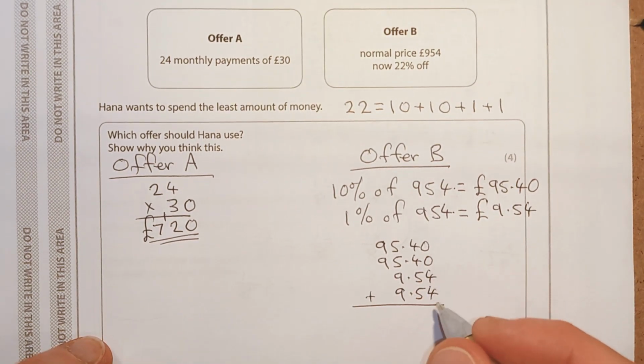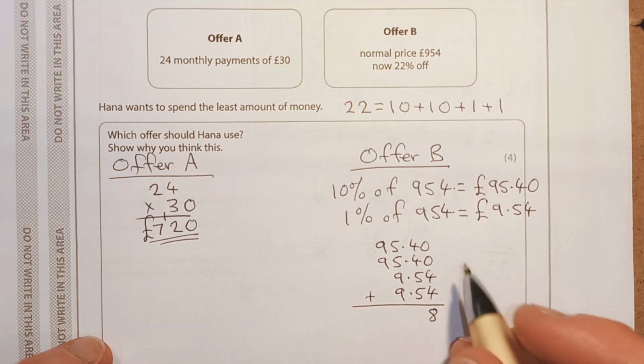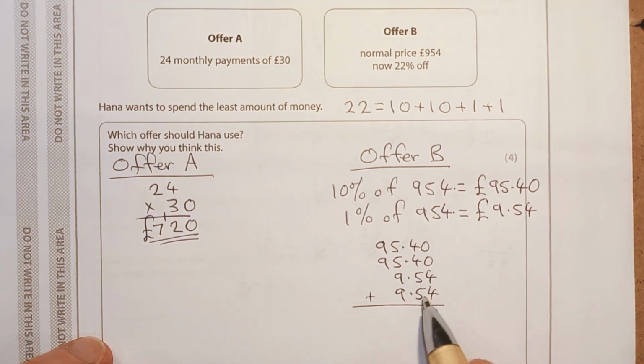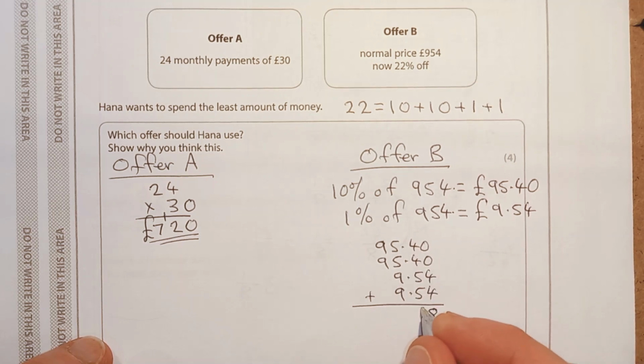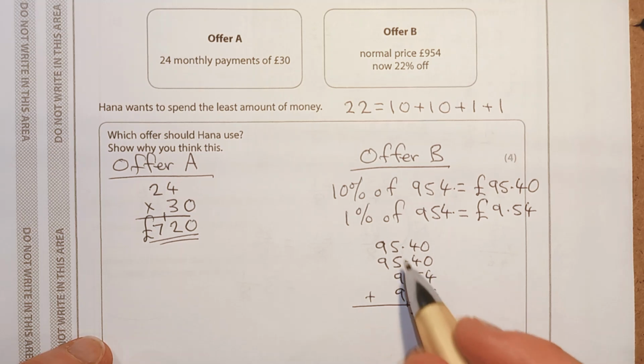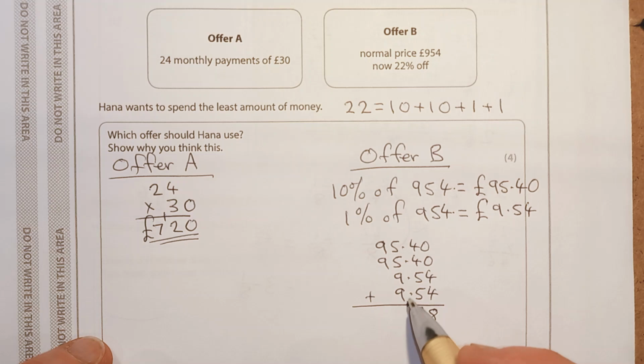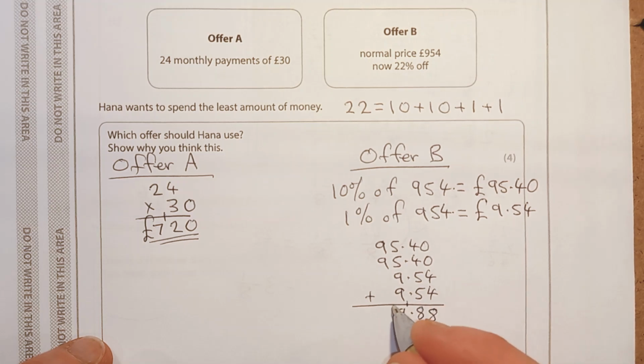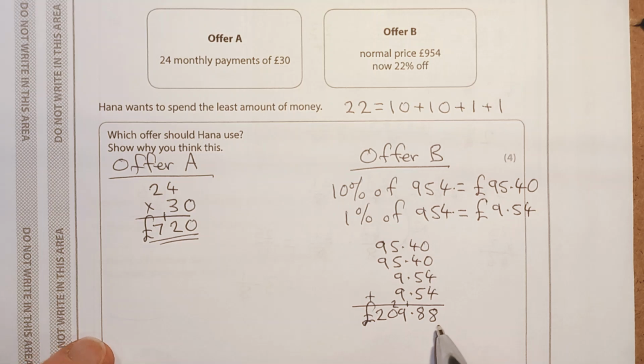0 plus 0 plus 4 plus 4 is 8. With these, I'm actually going to add the 5s together first, because 5 plus 5 is 10, plus 4 is 14, plus another 4 is 18. Carry the 1, bring the decimal point down. 5 plus 5 is 10, plus 9, actually I'm going to do the 9 plus 1 is another 10, plus 9 is 29. 9 plus 9 is 18, add 2 is 20. So we've got £209.88. That's the amount that's been taken off.